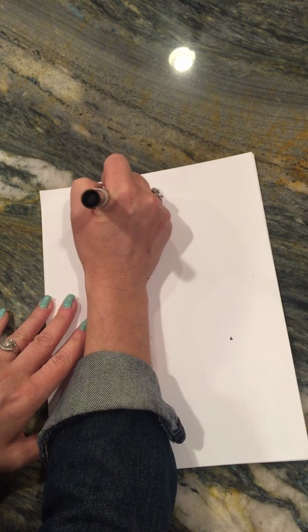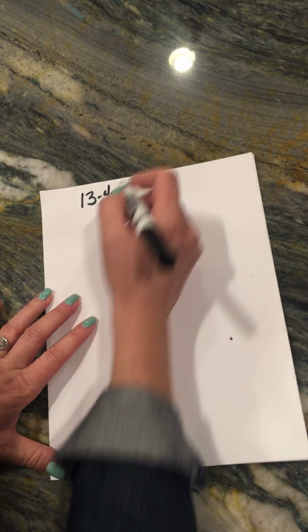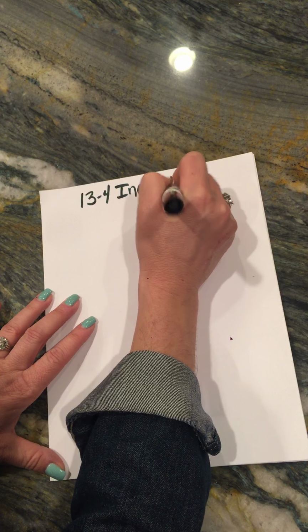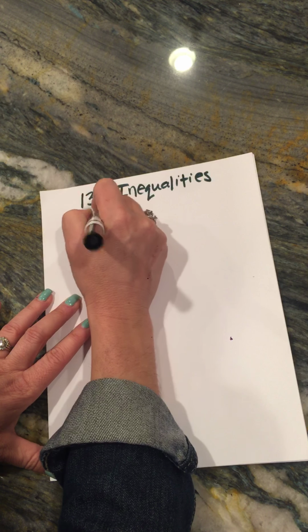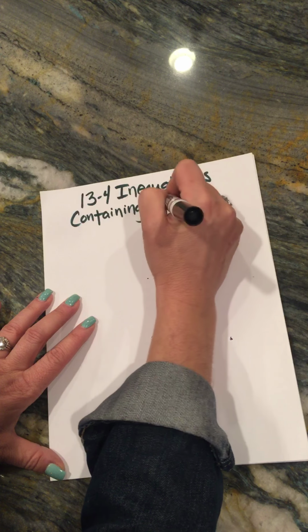13-4. And it is titled Inequalities containing absolute values.